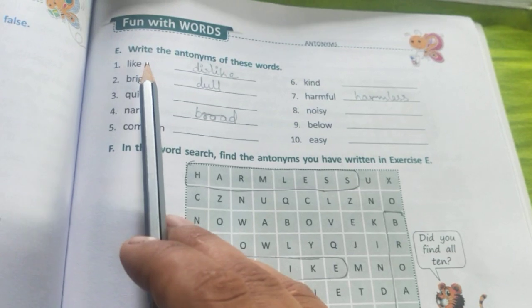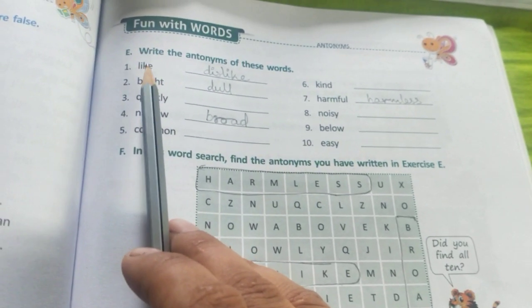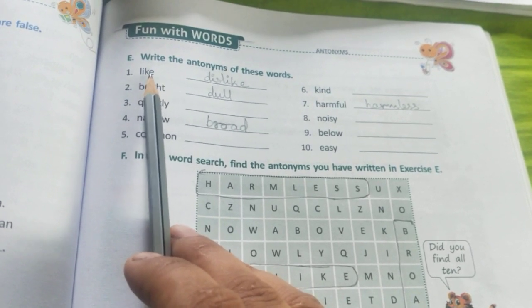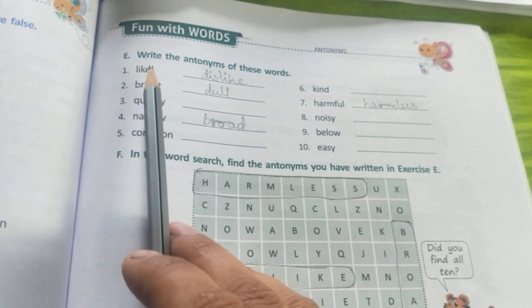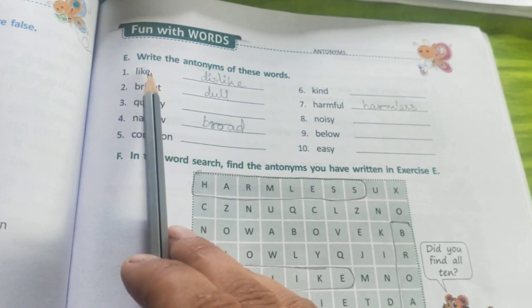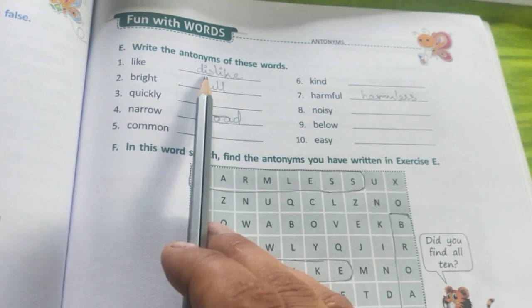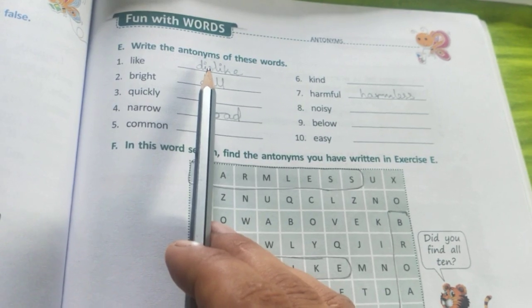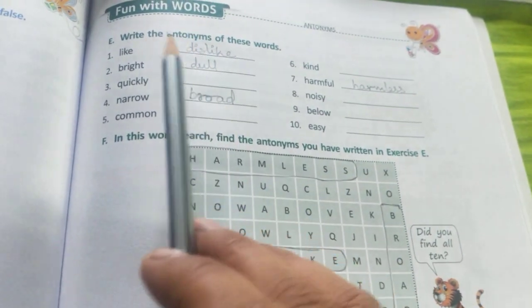Similarly, there are several antonyms of a word. Antonyms for like may be mislike, dislike, which we have written over here, or even decline. There are several more words, but I have just given you 3 words.